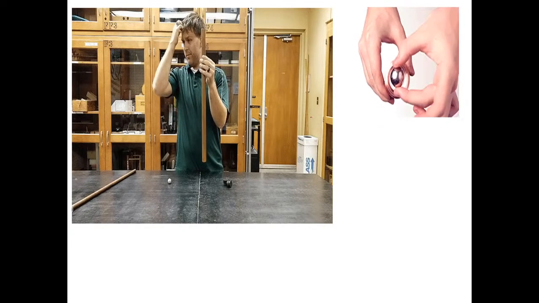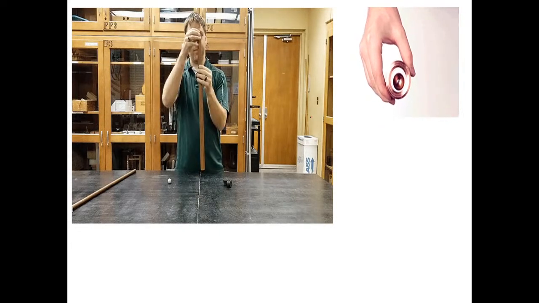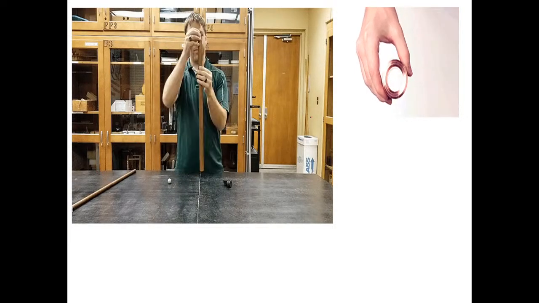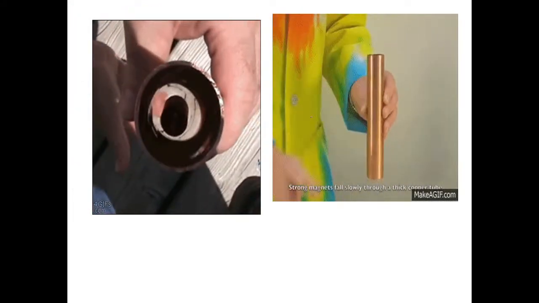It's a top view. Okay, see this one. These are the same thing.